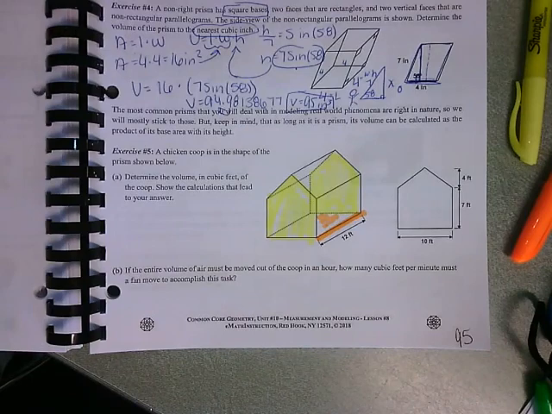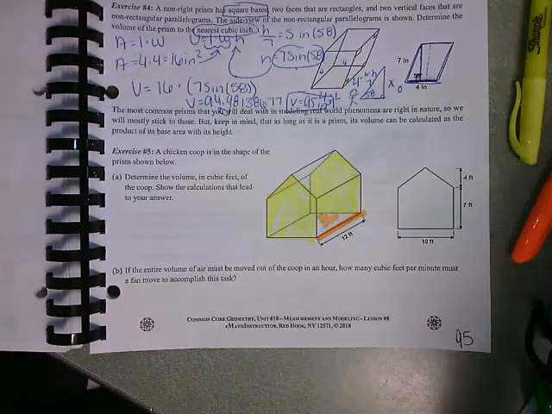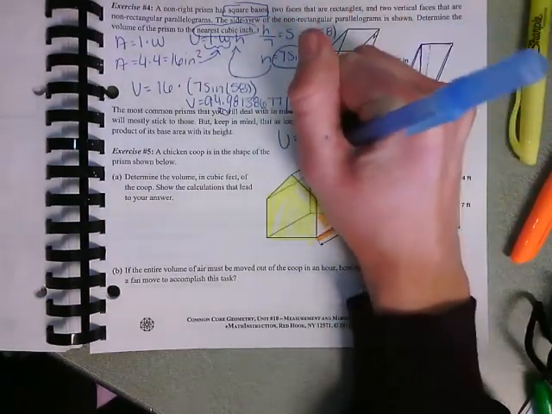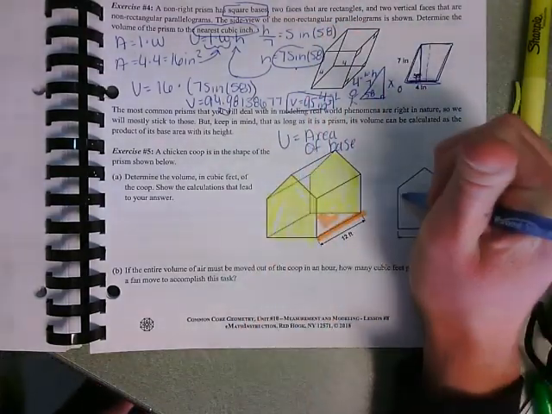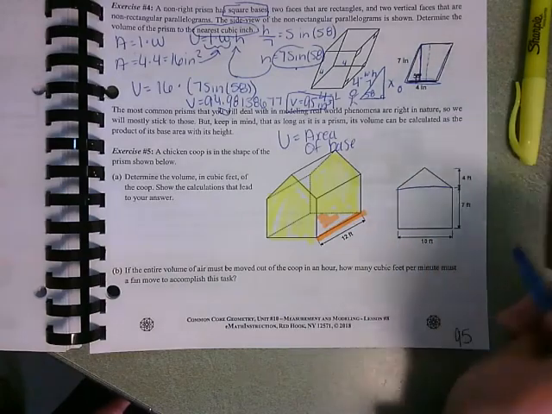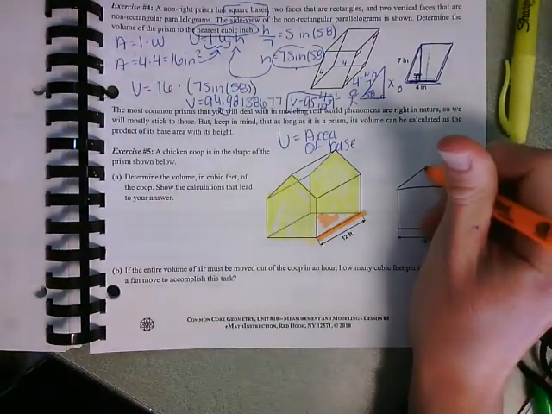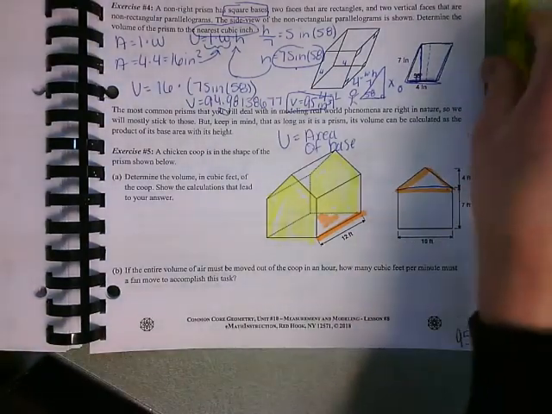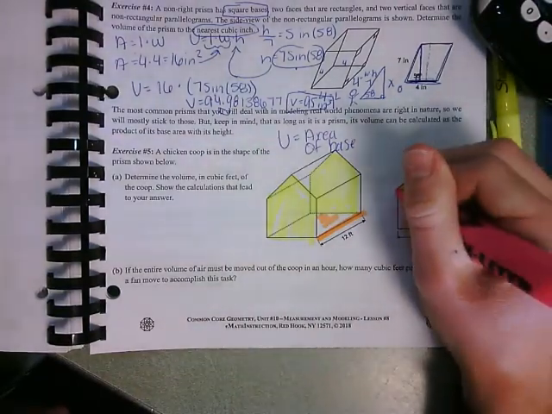Okay, so we want to determine the volume in cubic feet of the coop. The volume is equal to the area of the base. And why I'm not writing a specific formula is because we have two different shapes here. We have an isosceles triangle and we have a rectangle.